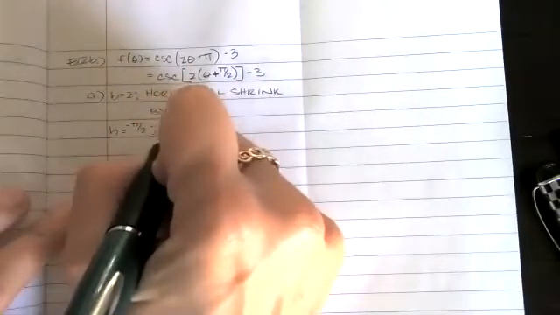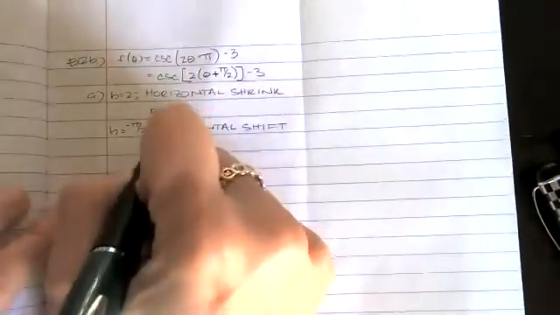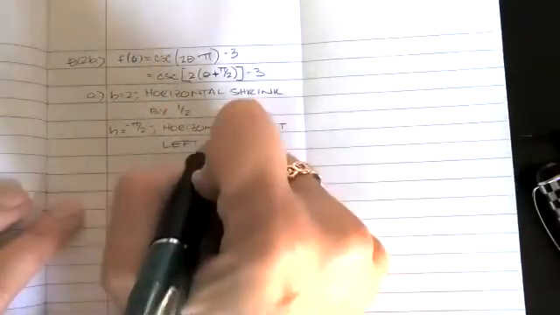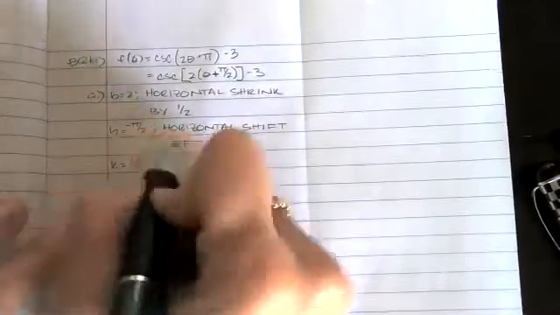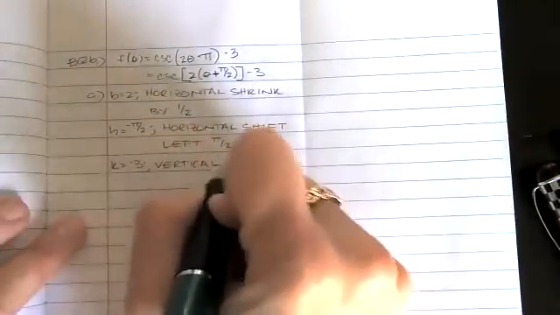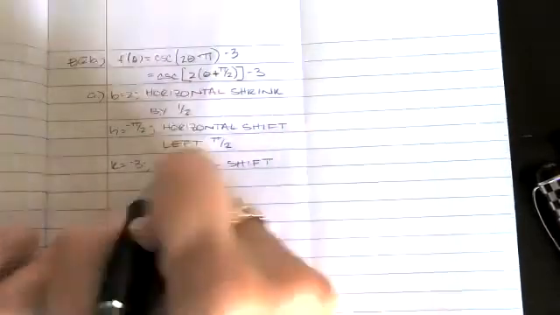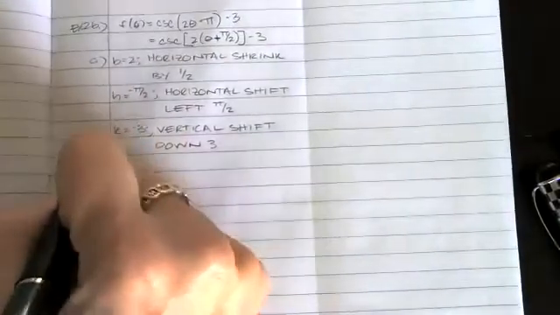So that's a horizontal shift left pi over 2. And we've got k equals negative 3, which is a vertical shift down of 3, of course. So the next step is graphing it.